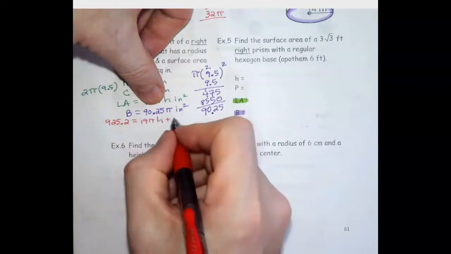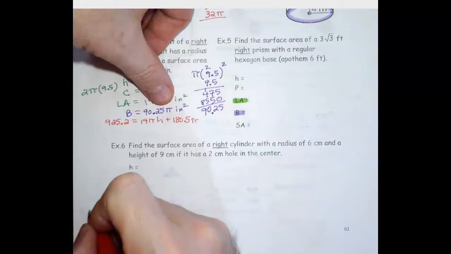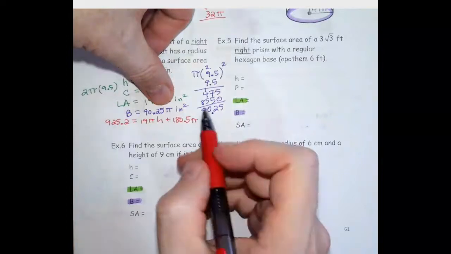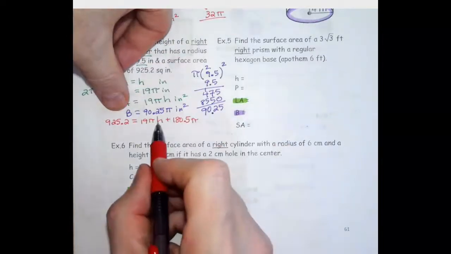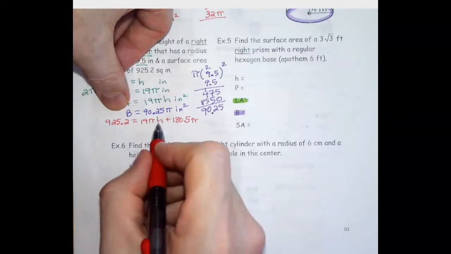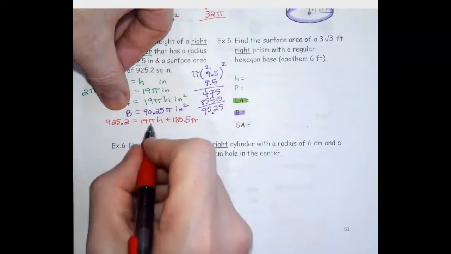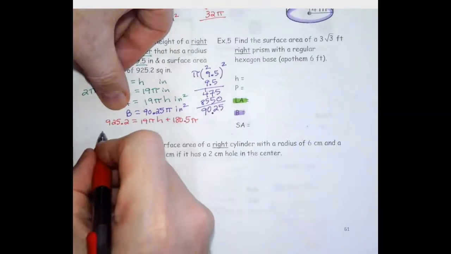So 2 times this would be 180.5 pi. Okay? Now, we're solving for h. So if we're solving for h, we want to get h by itself. So we're going to subtract this from both sides and then divide by 19 pi.